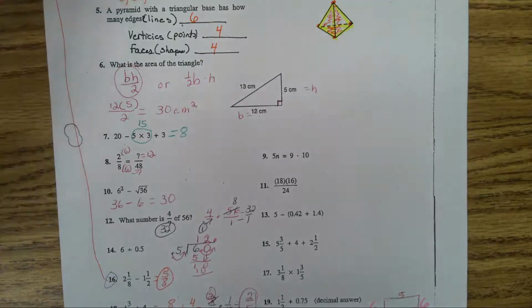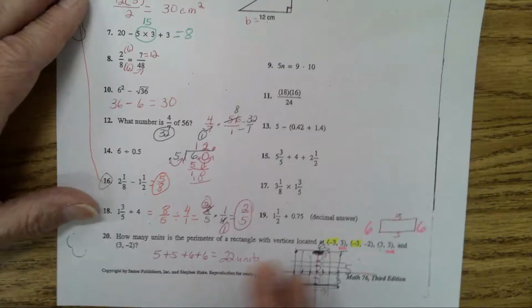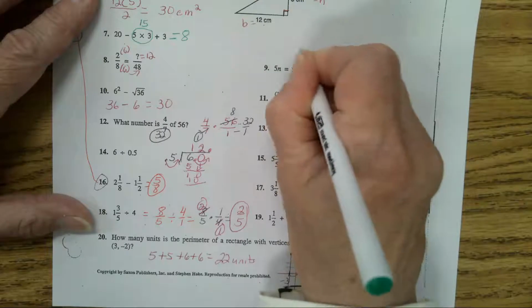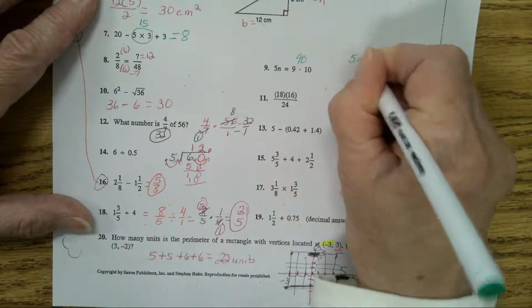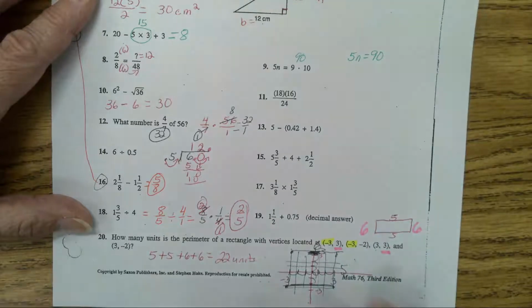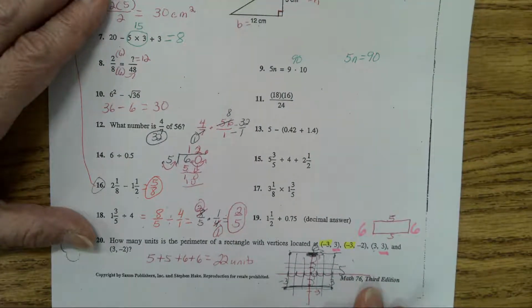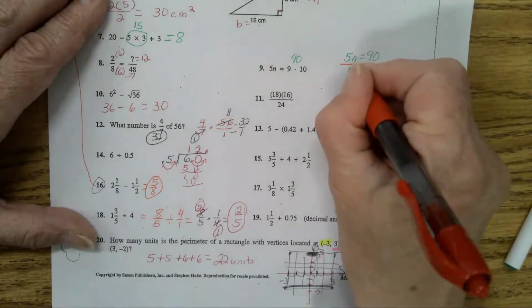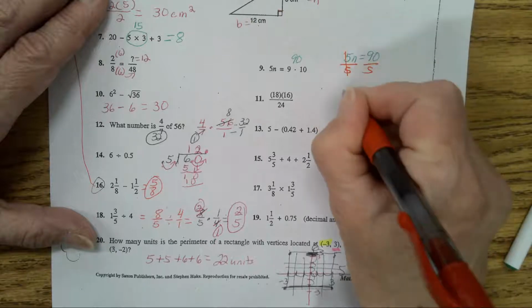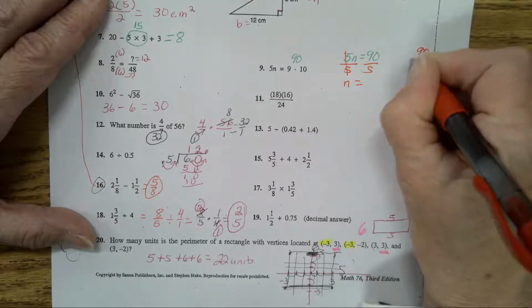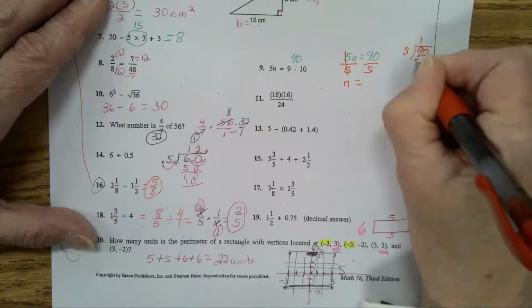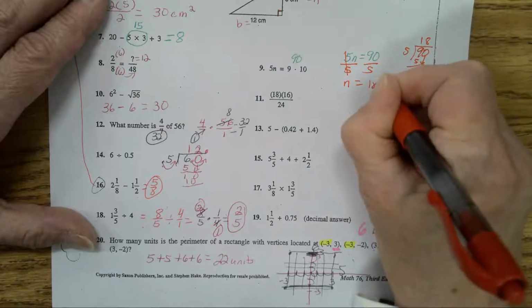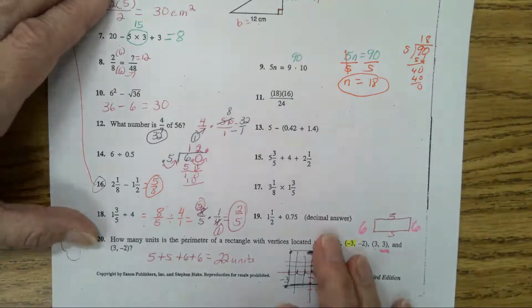Good. Okay, number 9. In this problem, 5 times n equals 90. Well, 5n equals 90. What do we have to do to figure out what n is? Yeah. Divide both sides by 5. So, divide by 5, divide by 5, and n equals 90 divided by 5, subtract, bring down, 18. n equals 18. Any questions on how to do that problem?